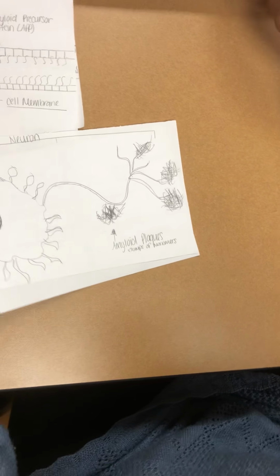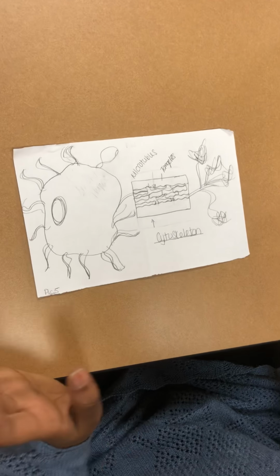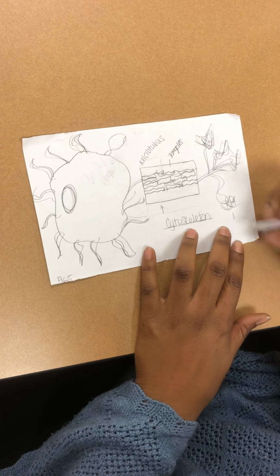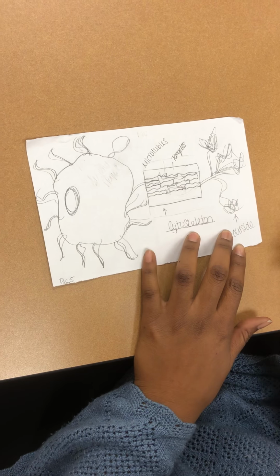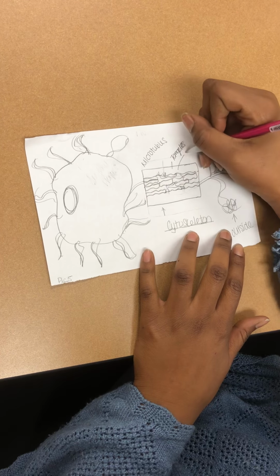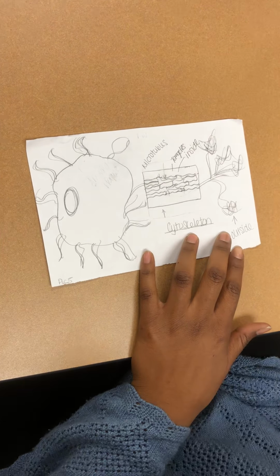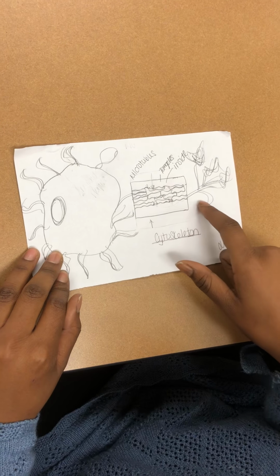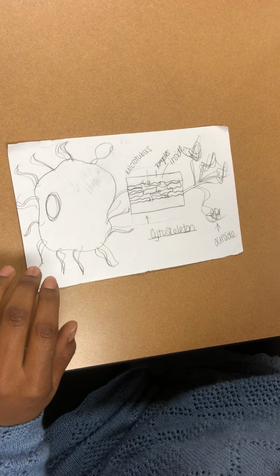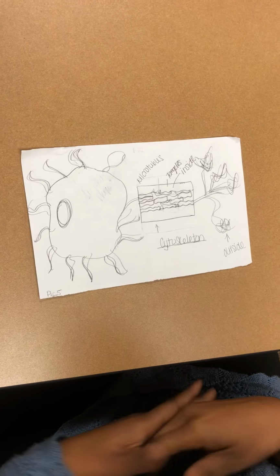So we're about to go into a little bit of depth about the tangles. One thing to remember about the amyloid plaques is that they are always outside of the cell, versus tangles, which will be inside the cell. Within this is the cytoskeleton, which ships nutrients across the cell and is made up of microtubules.